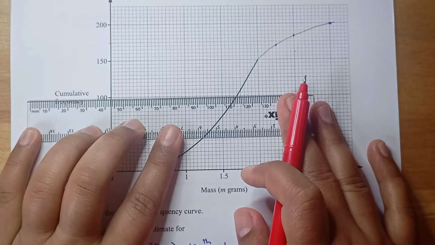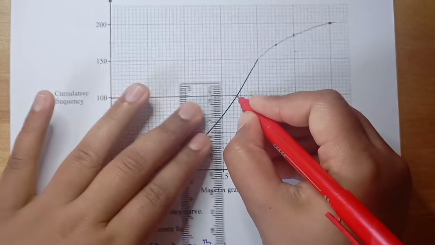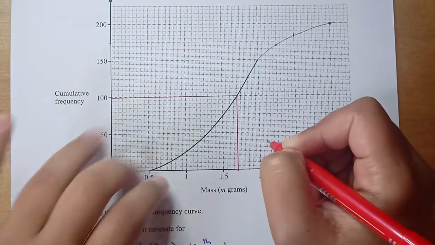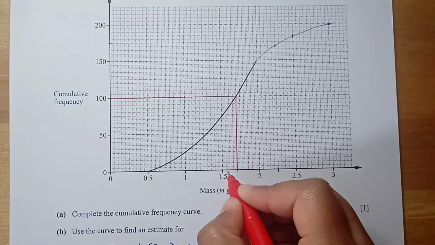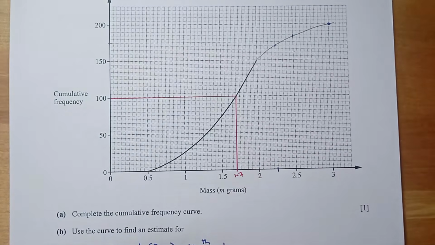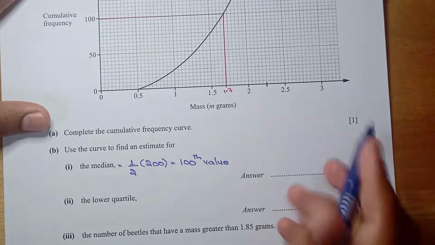Draw a straight line. 100 and yes, this point. So 1.5, we have 1.6 and 1.7. This point is 1.7. So we can say that the median is 1.7 grams.